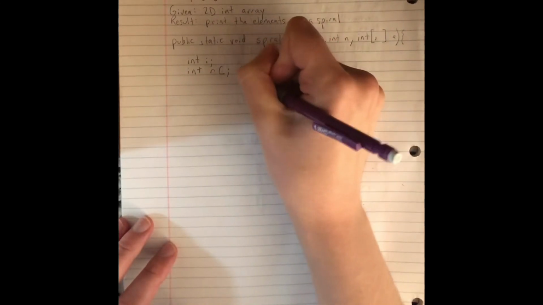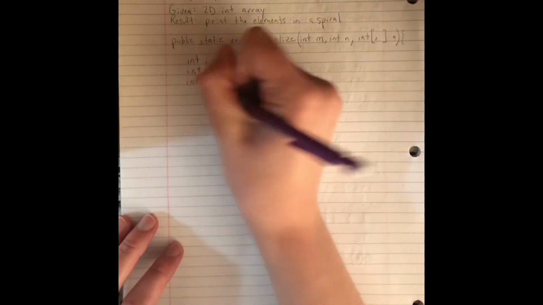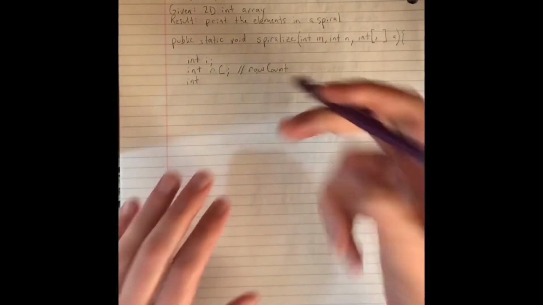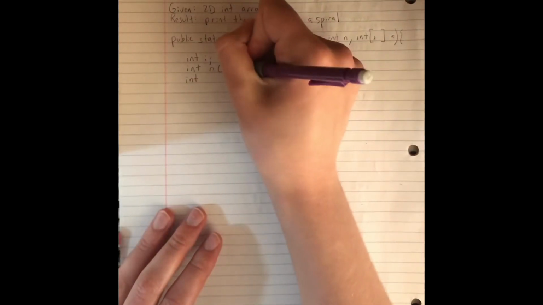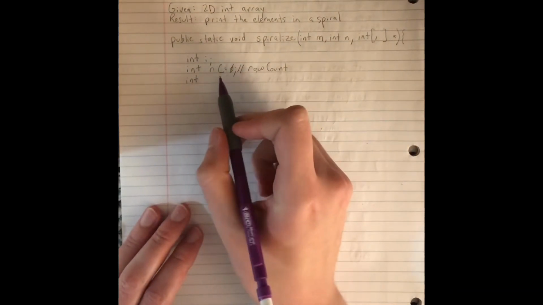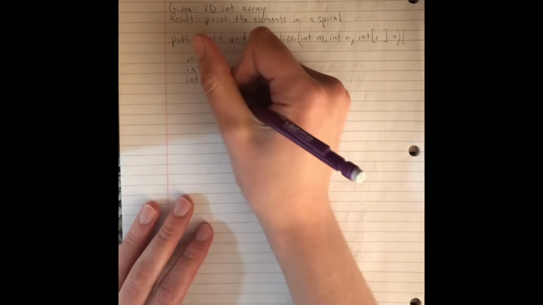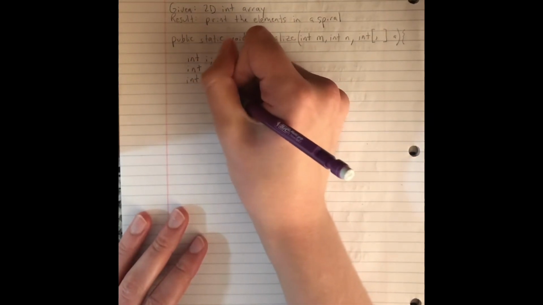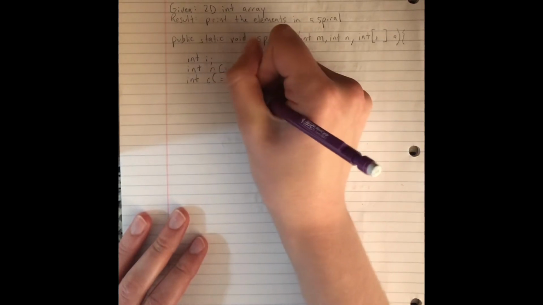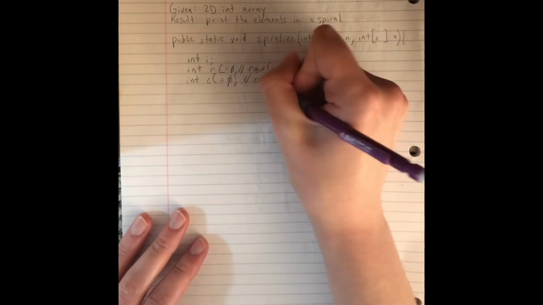This has to be set to 0, because initially the number of rows that we have printed is going to be 0, and we'll initialize column count, which will also be 0 because we won't have printed any columns when we start.